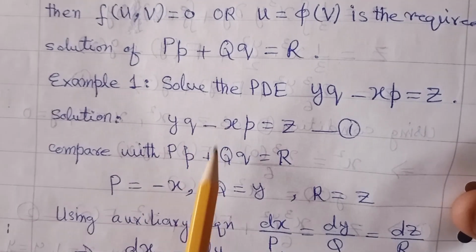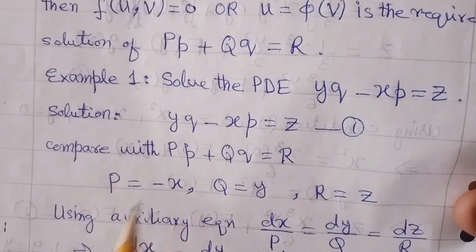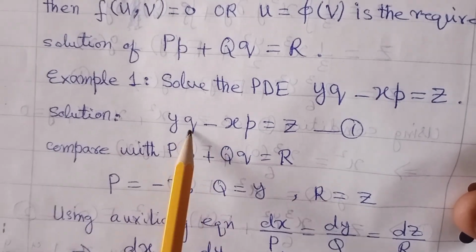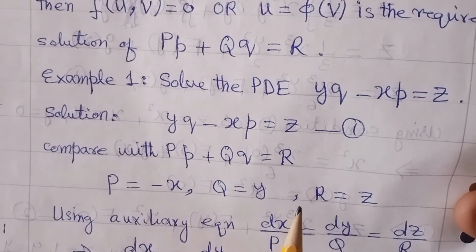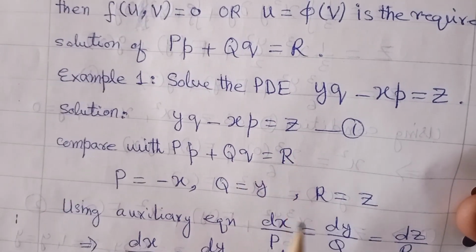We compare these two equations, so the coefficient of p is -x, so capital P is -x. The coefficient of q is y, so capital Q is equal to y, and R is equal to z, the function at the right hand side. So z is equal to R.